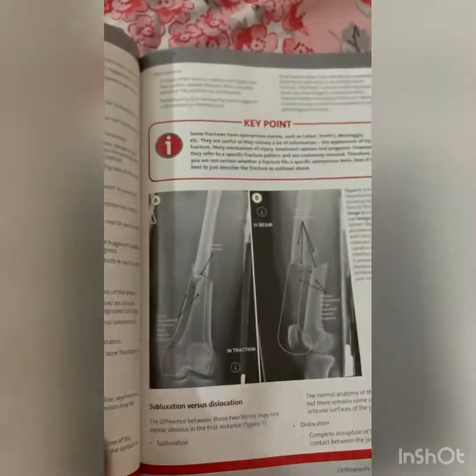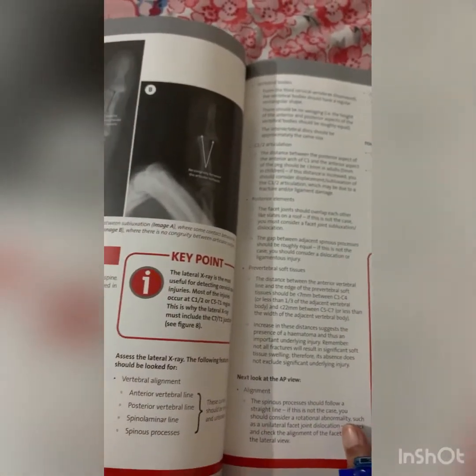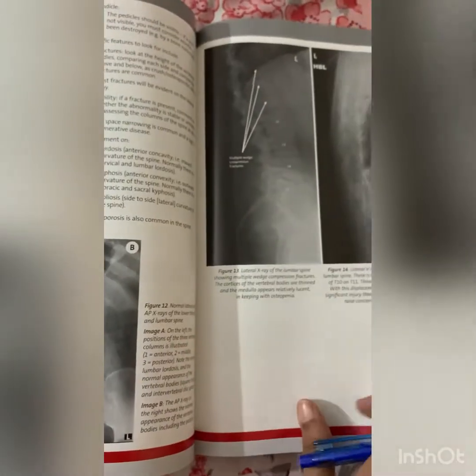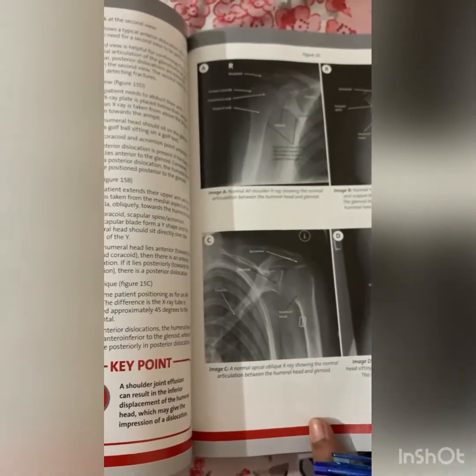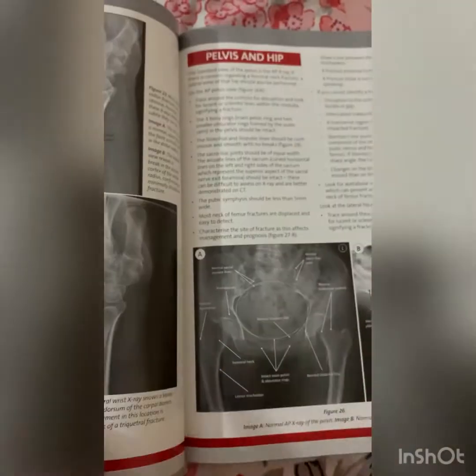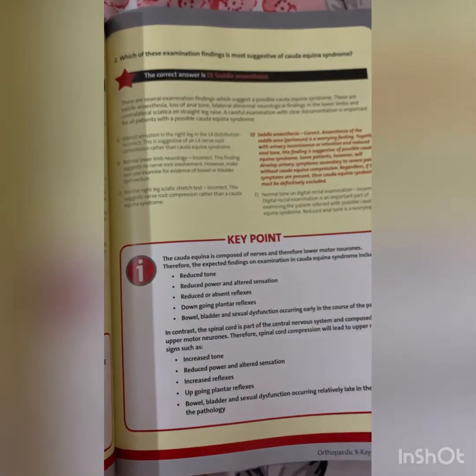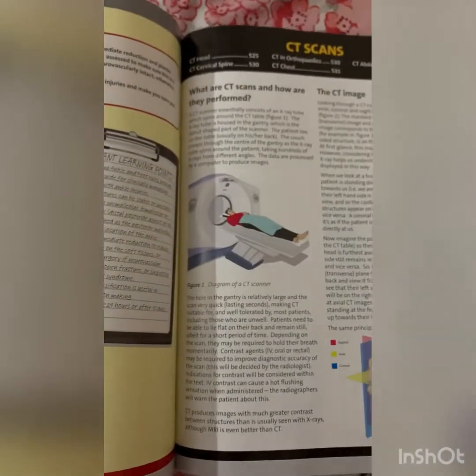There is an introduction, different anatomical and radiological points in identifying the orthopedic X-ray, and after identification and interpretation, there come the cases, and 20 cases are present, and they are discussed similarly as we have seen in the chest X-ray and abdominal X-rays.